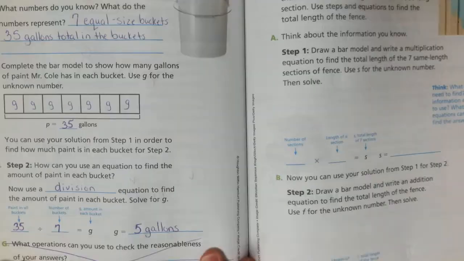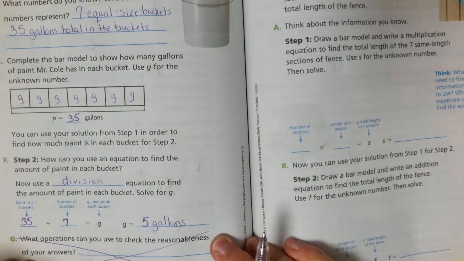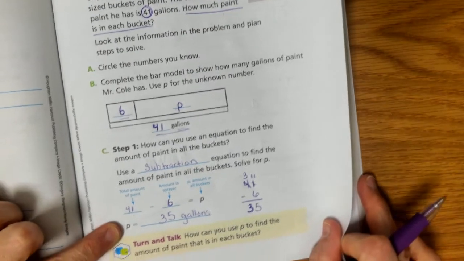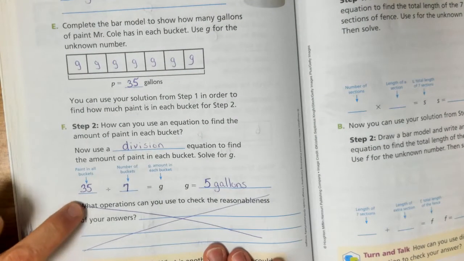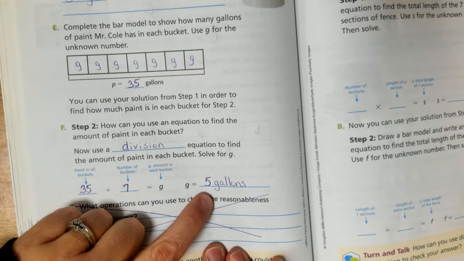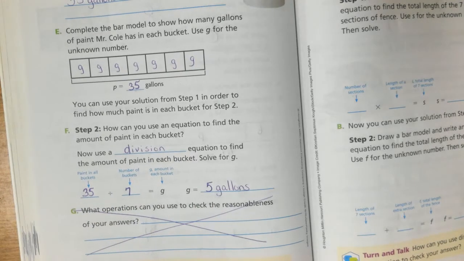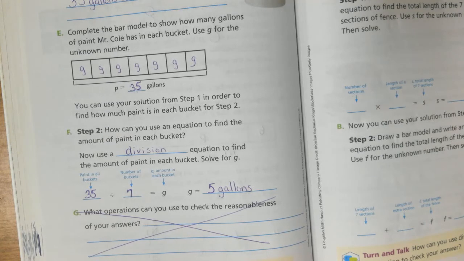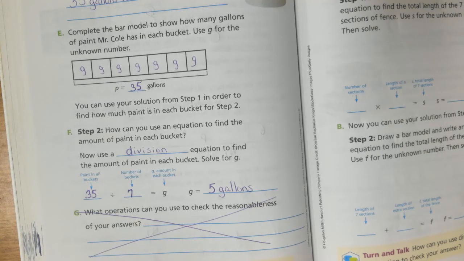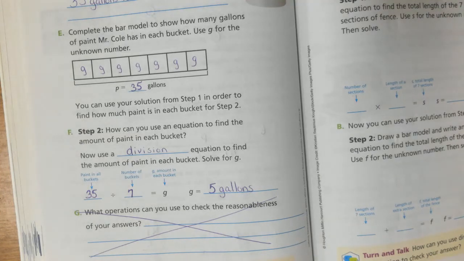So notice we had to do 2 steps to find out how many gallons were in the buckets, right? First, we had to subtract so we could figure out how many total gallons were in all the buckets. Then we had to divide to figure out how many gallons were just in one bucket, because that was ultimately what we were trying to find. Okay? So now we're going to move to our next problem.